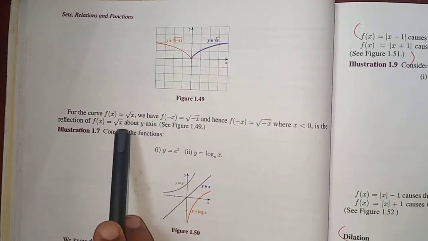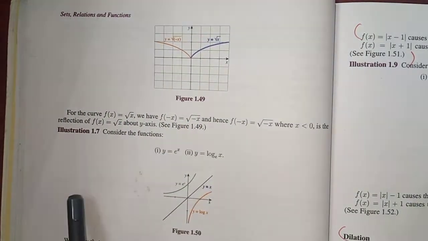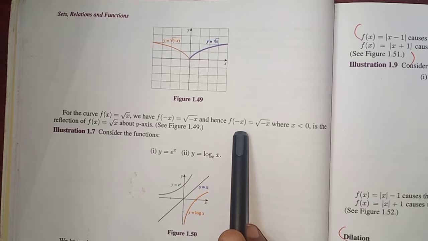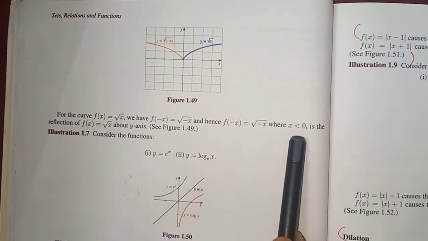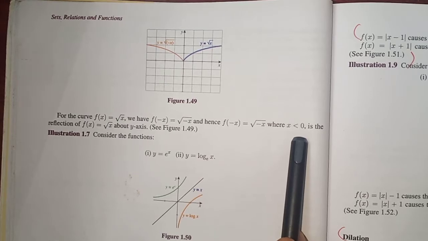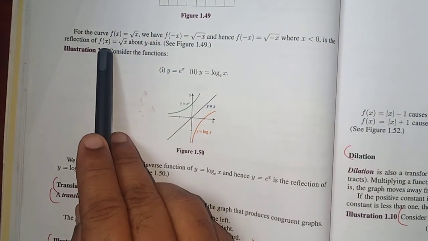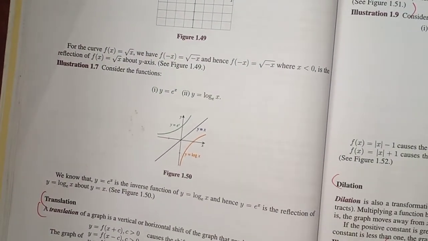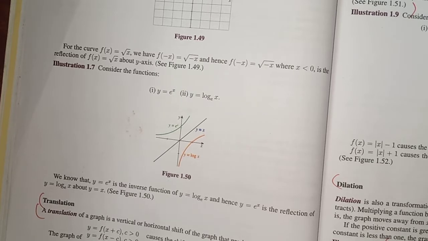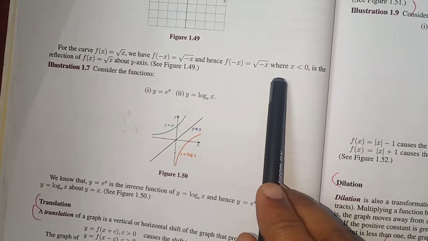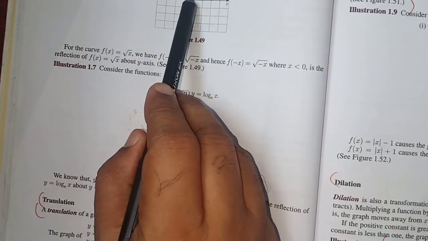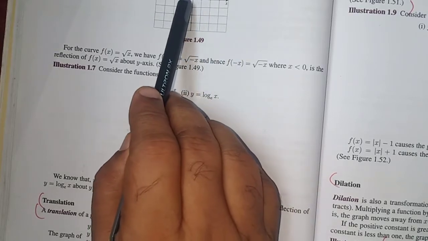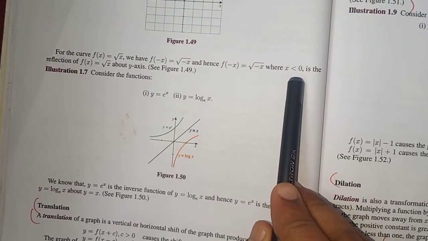It is given clearly. So f of x equal to root x, f of minus x equal to root of minus x. Hence f of minus x equal to root of minus x, where x is less than 0, is a reflection of f of x equal to root x about what axis? Y axis. We are given x less than 0 in this part, particularly the orange color graph. Here x value is not all positive, here x value is not all negative. That's why you are given x is less than 0.